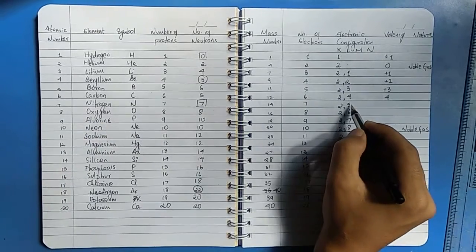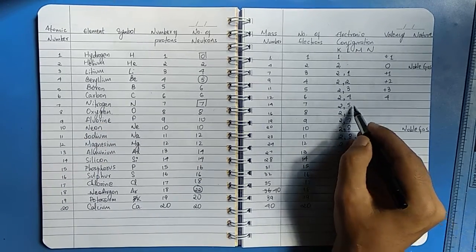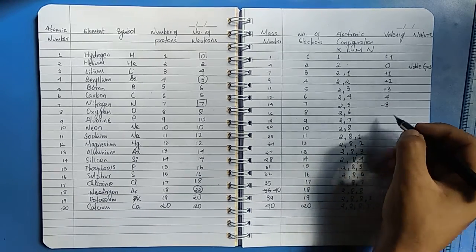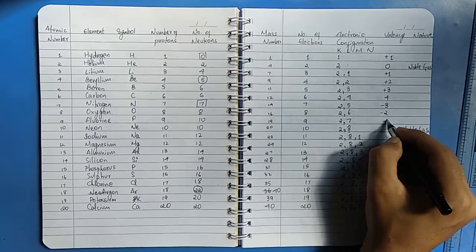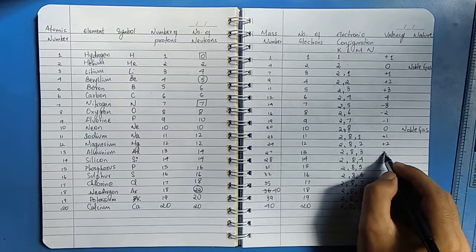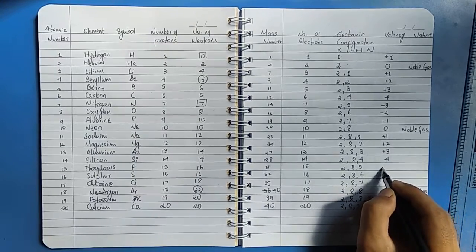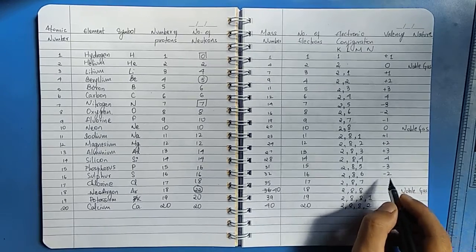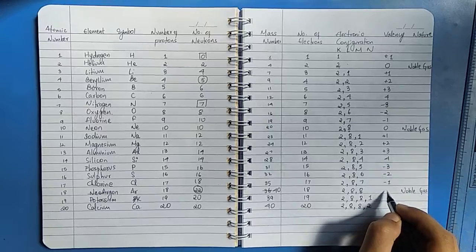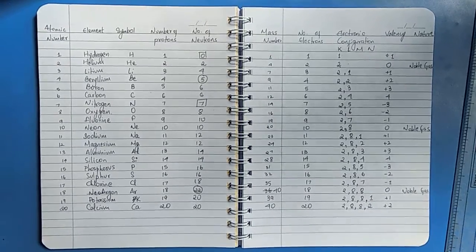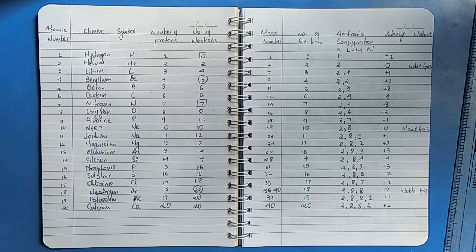For nitrogen, 2,5, nearest noble gas neon, it gains 3 electrons. So gaining 3 electrons gives it a negative charge. Minus 3, minus 2, minus 1, 0, plus 1, plus 2, plus 3. For oxygen, 2,6, gaining 2 electrons, that is why minus 2, minus 1, noble gas 0, plus 1, plus 2. So these are the valencies of different elements.